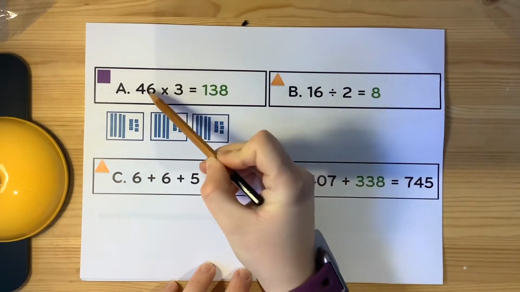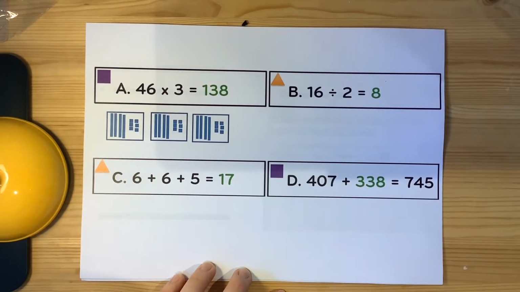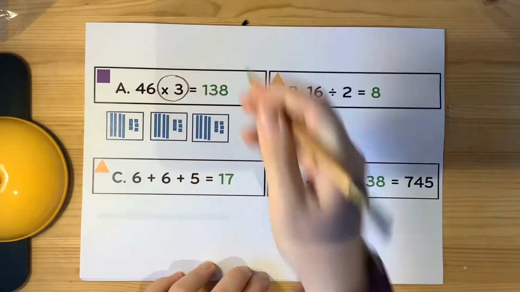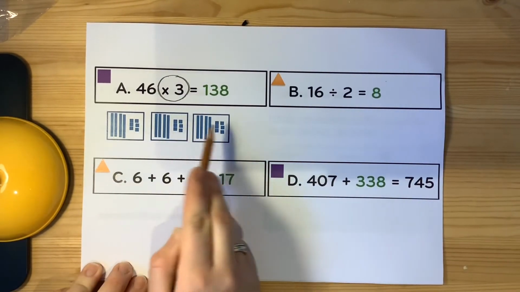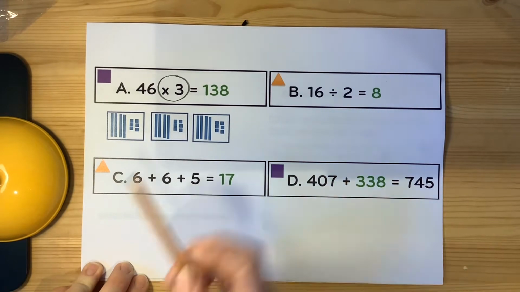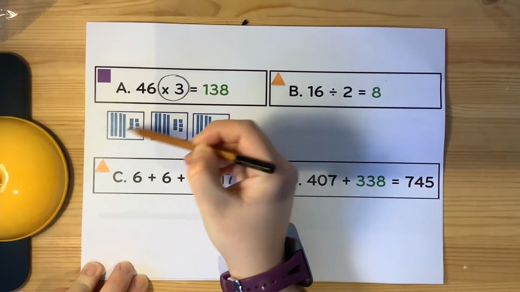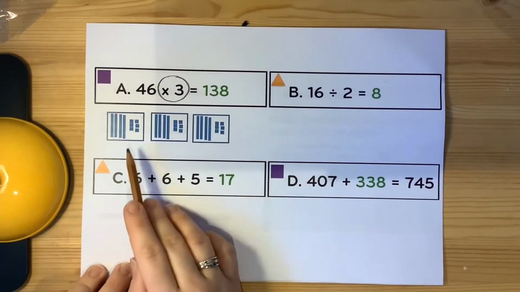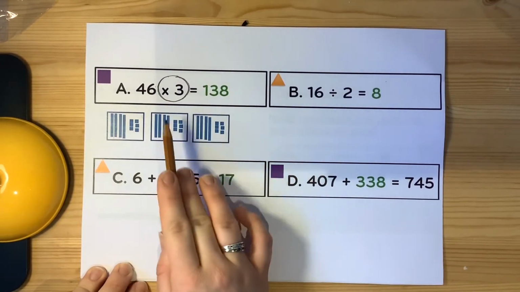So here we've got 46 times 3. Now hopefully you're getting quite used to these now. I've made 3 groups because I am multiplying by 3. So I have 3 groups, and in each group I have 4 tens and 6 ones to represent my 46. I've then done that 3 times, so I've got 46 in each group.